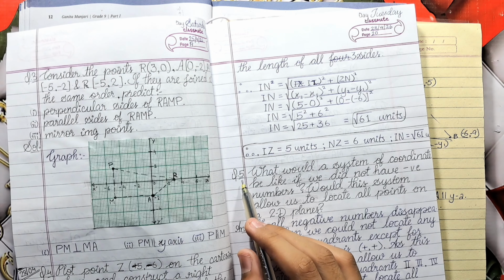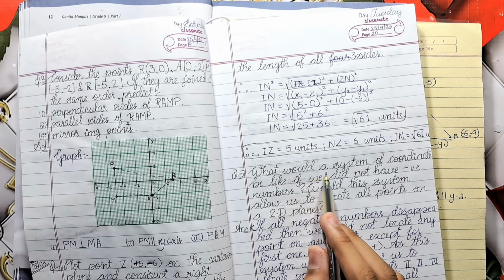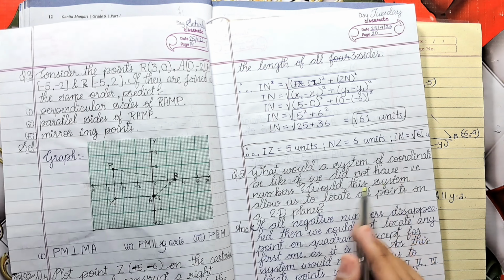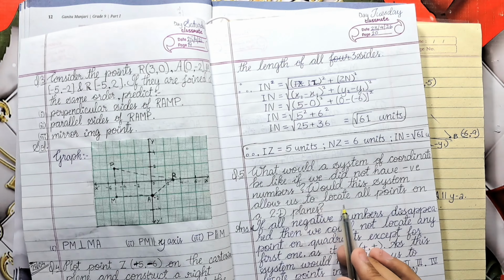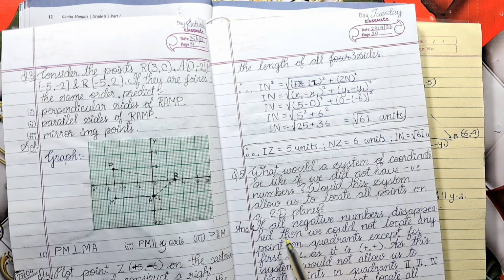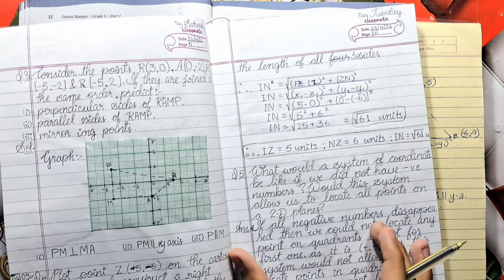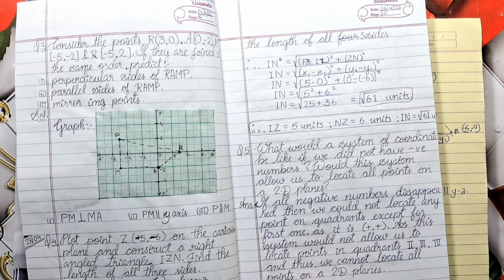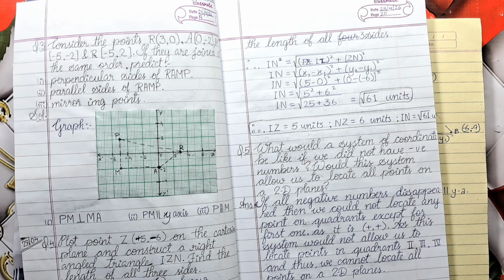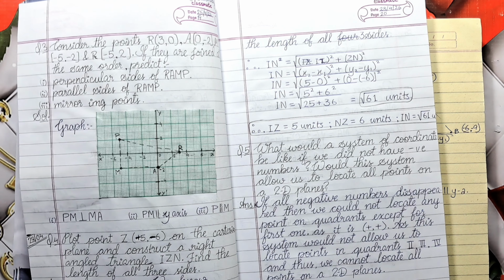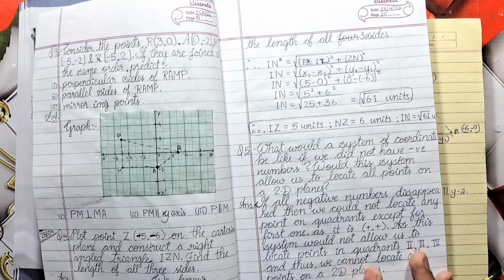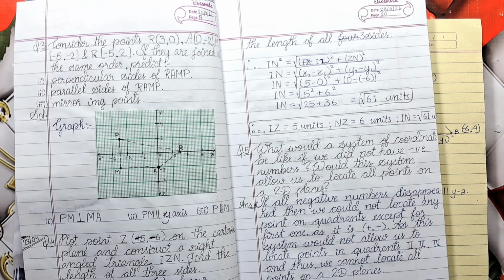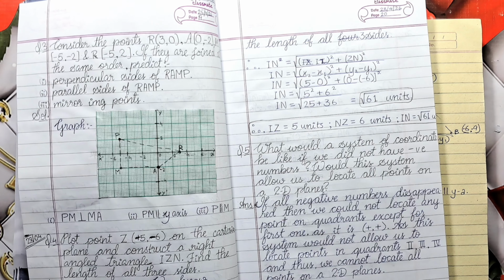Okay, so next comes question number 5. What would a system of coordinates be like if we did not have negative numbers? Would this system allow us to locate all points on a 2D plane? If all our negative numbers disappear, we cannot locate points in any quadrant other than quadrant 1. If they are in quadrant 2, 3 or 4, we cannot locate them. Quadrant 1 points we can easily locate because they have only positive numbers.